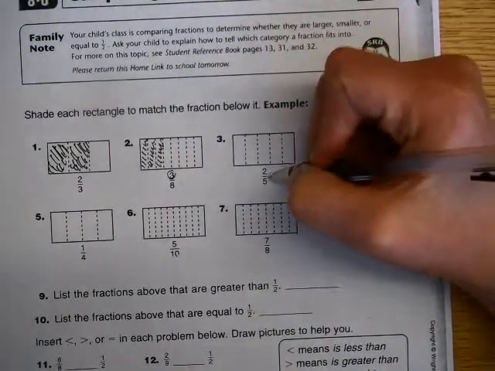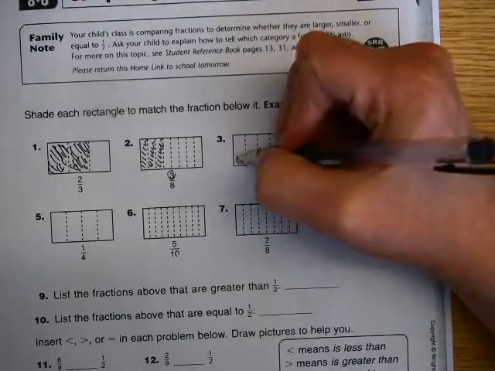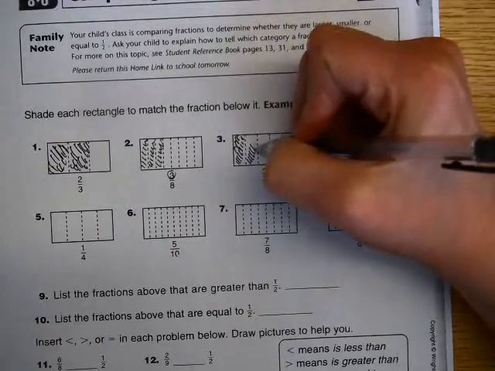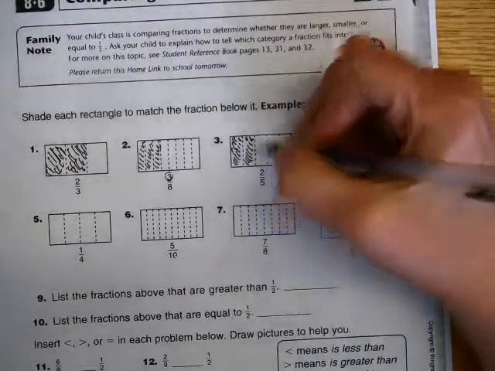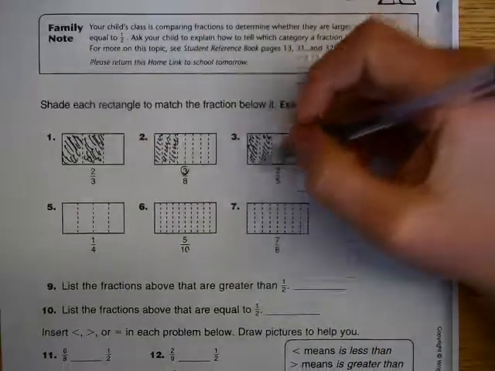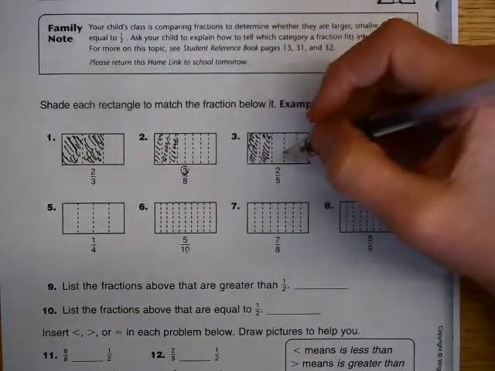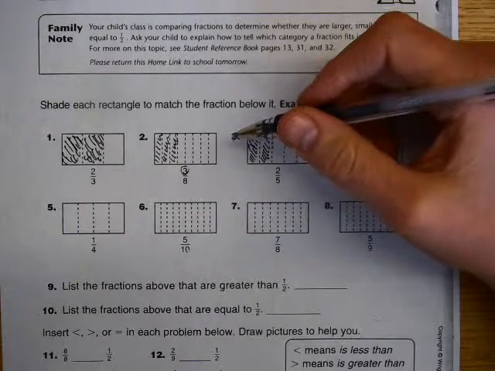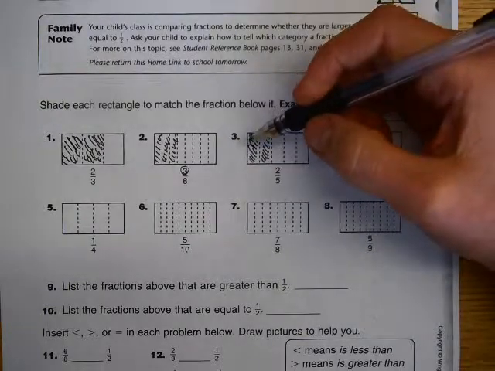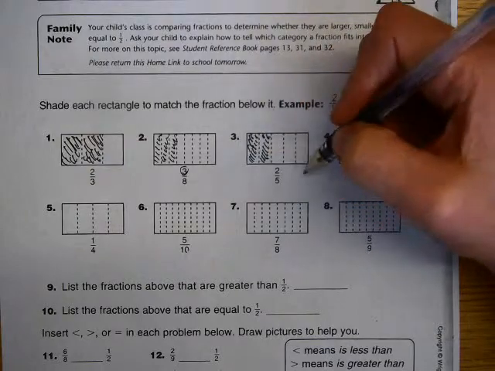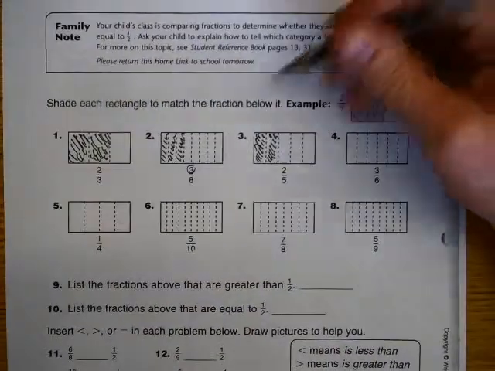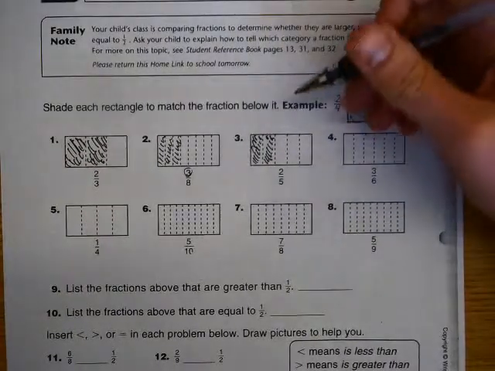Number 3, it says 2/5. So we have 1, 2. We're going to shade 2 of the pieces. And this one's broken into 5 pieces, so this one you were sharing with 5 people. So you got more than when you had 8 people, but not as many as if you had just 4 people or 3 people. Not as much.